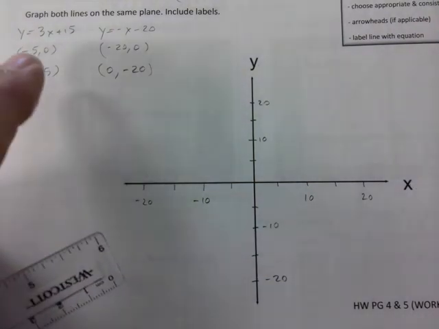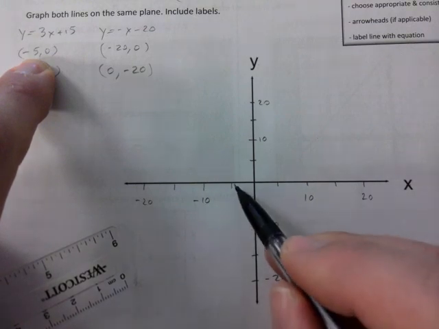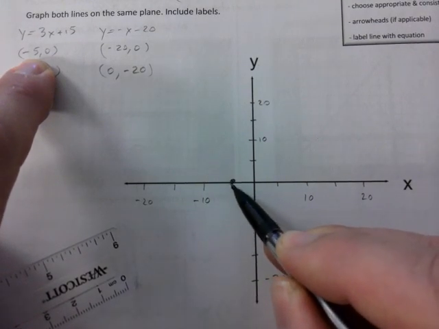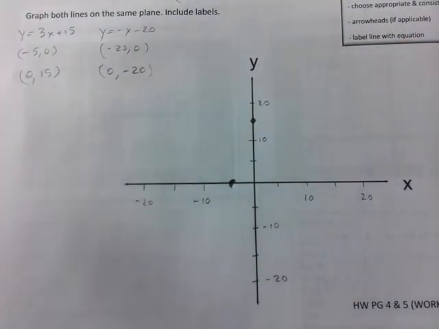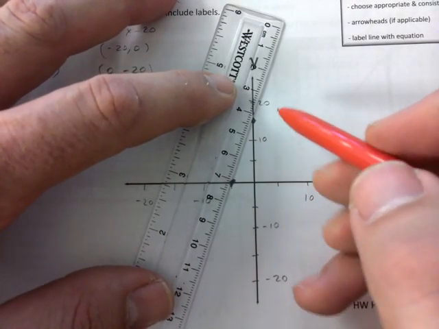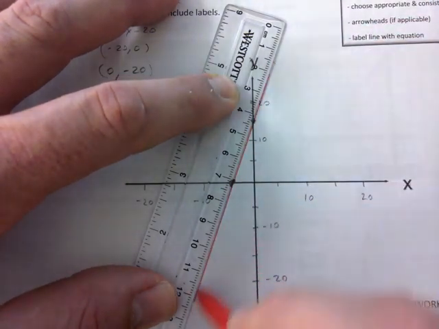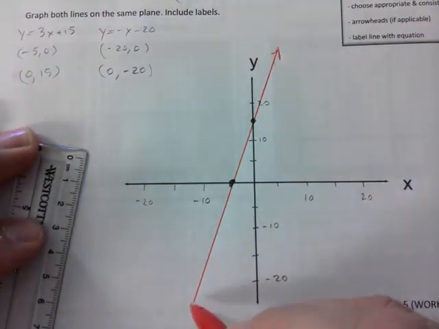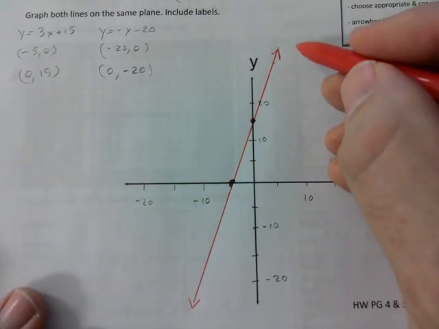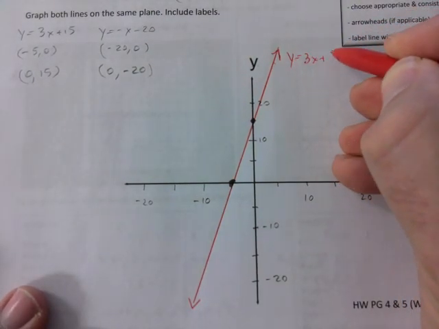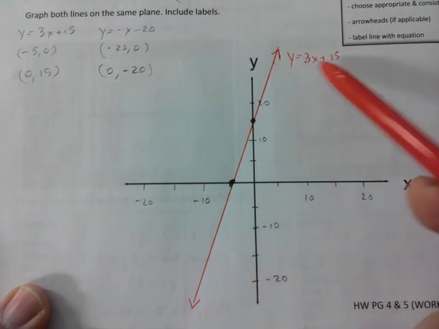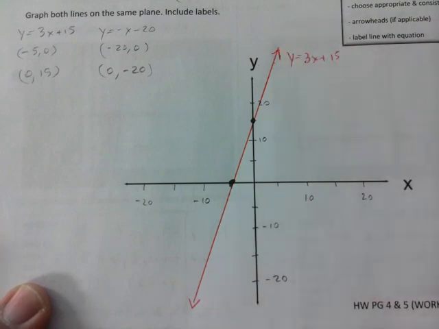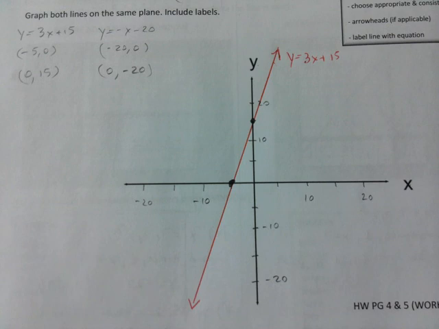And let's plot. So let's do the first line. Negative 5, 0 is right there. And 0, 15 is right there. And maybe I'll use a red pen for this one, and maybe I'll use a blue one for the other one. But here's our first line. And I don't want to lose marks, so I'm going to write 3x plus 15. Just put it on one end. Don't put it in the middle because it's going to get busy. So just put the equation at the very end so that it's not interfering with what we're doing.